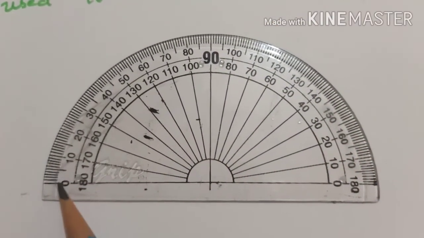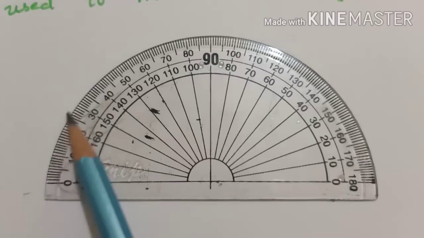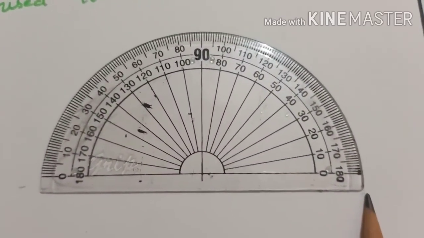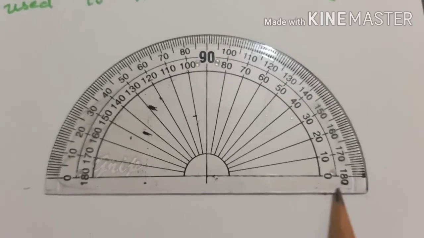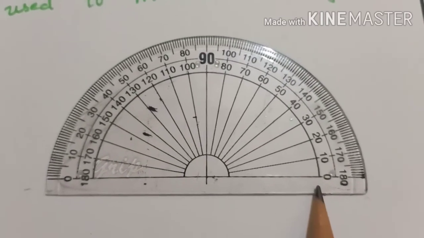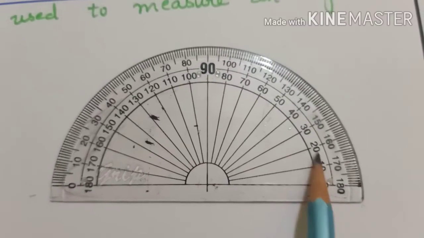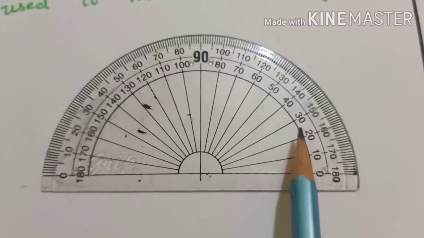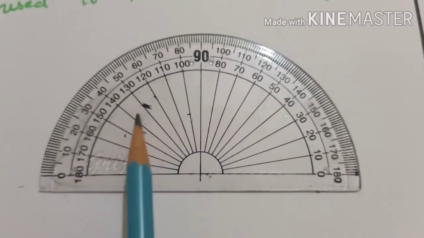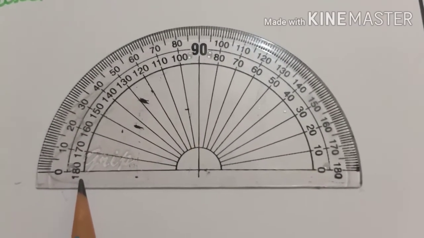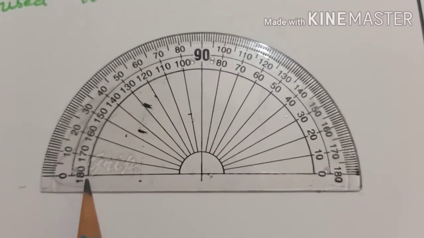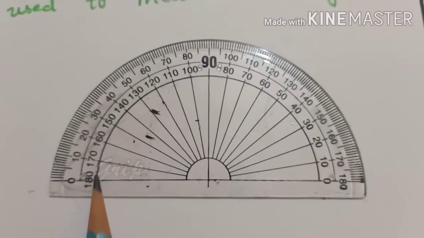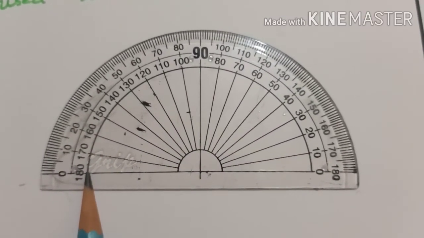So here you can see 0, 10, 20, it is moving in the right direction, up to 180 degrees. This is the outer scale. And the inner scale, can you see the inner scale? It begins from the right side and ends towards the left side. 0, then 10, then 20, it is moving towards the left side and ends at 180 degrees. So the readings which move anti-clockwise are the inner scale.